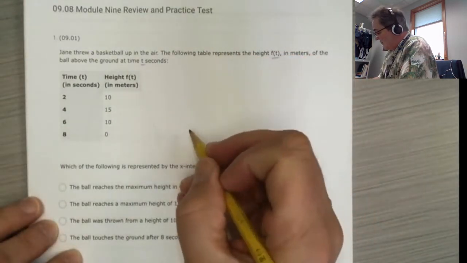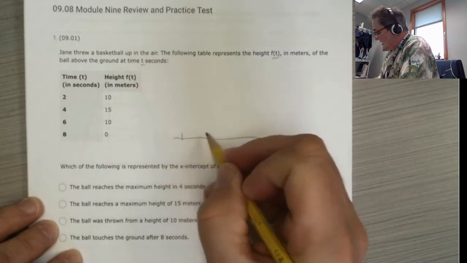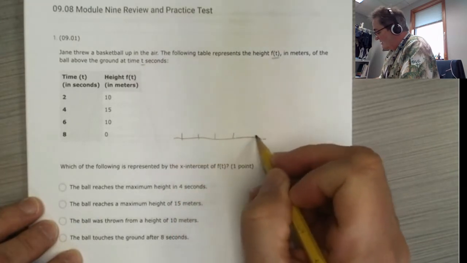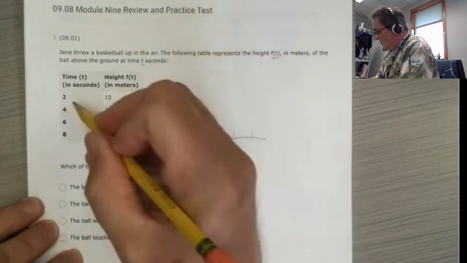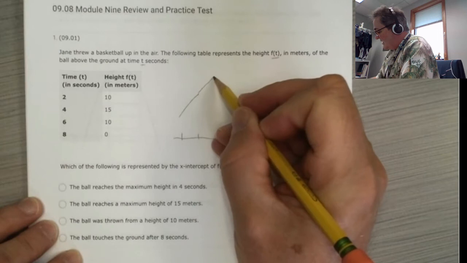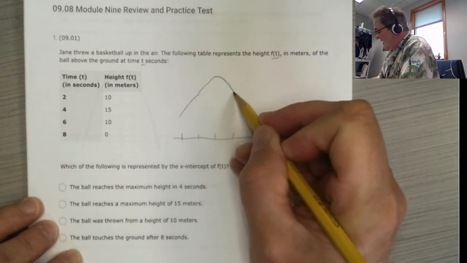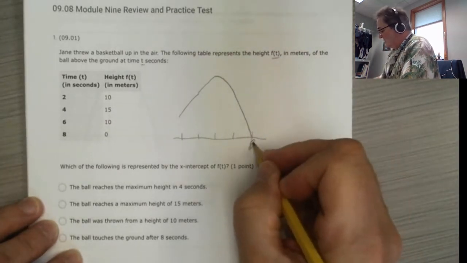So think about that. If we had the ground here and the ball, let's say at 0 seconds, 2, 4, 6, 8, right? So at 2 seconds, it's up here at 10 meters off the ground. And at 4 seconds, at 15, and then it's back down to 10, and then at 8, it's a 0. So when it gets to 8 seconds, it's at 0.